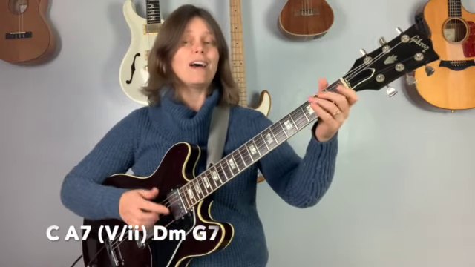Now if I want to spice that up a little bit, I can turn this minor chord into a dominant 7 chord, an A7. Going back to my video on secondary dominants, that would be considered a 5 of 2 chord. I'm subbing out the minor, borrowing a chord from another key to make that a dominant 7. Now it has a little bit more of a pull to that D minor.